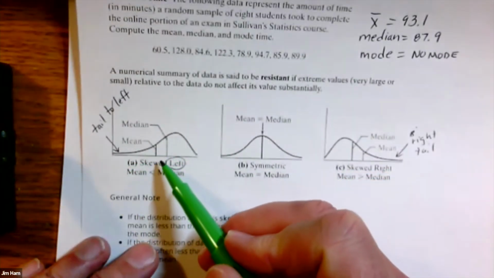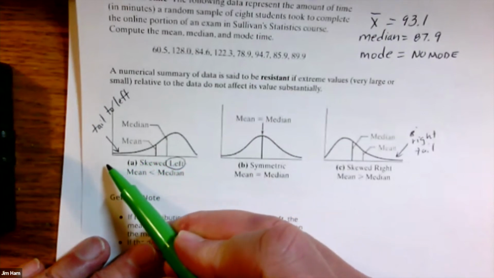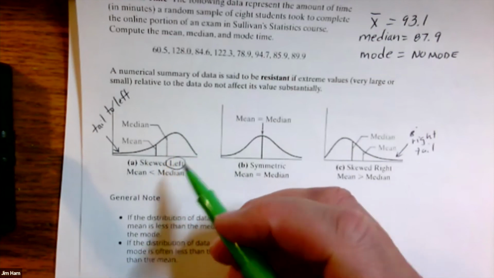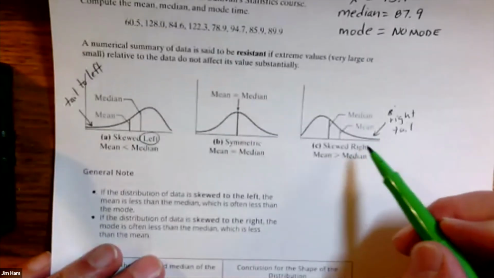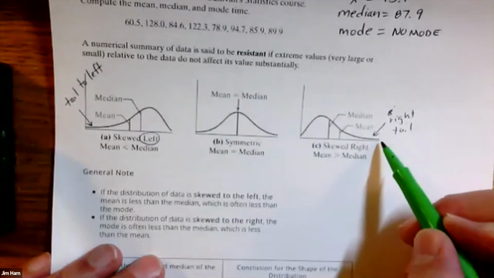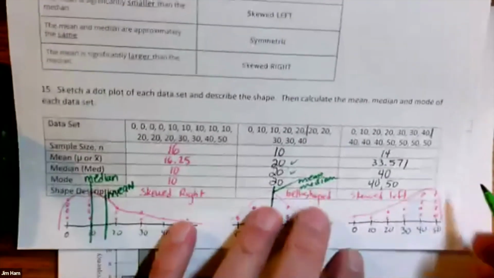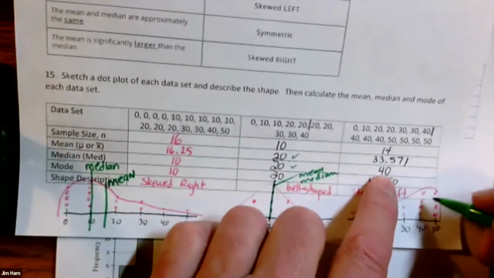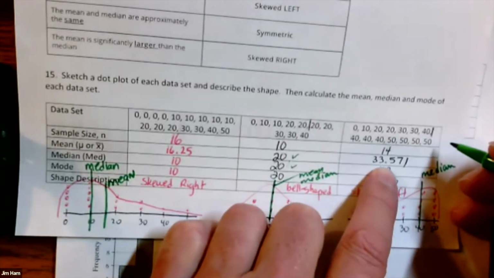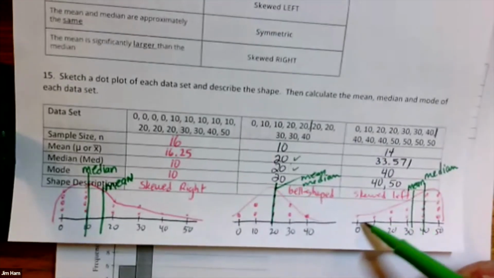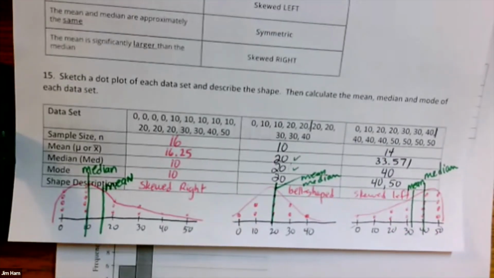If you have a skewed left distribution, the mean will be pulled to the left. So it'll appear to the left or less than the median. And over here, here's the tail. The median is pulled toward the tail. So it's going to be to the right of the median in a skewed right distribution. And you can confirm that down here. If you look at the median is 40, but the mean is 33 and some change in here. So the mean is pulled toward the tail. In this case, the tail is to the left. So the mean will be less than the median.